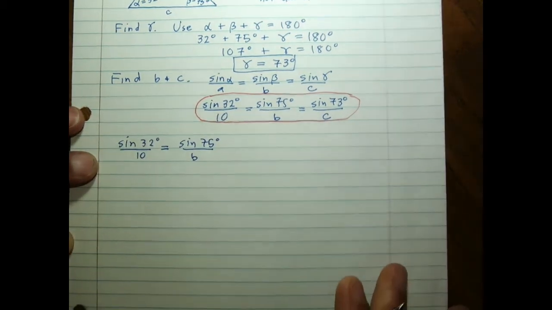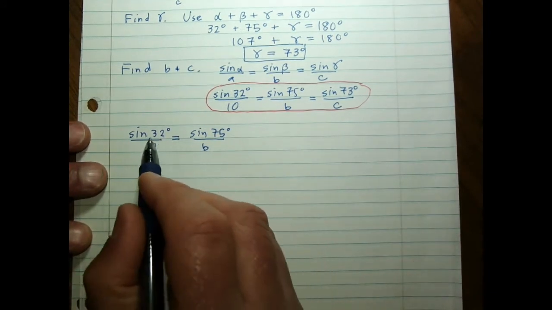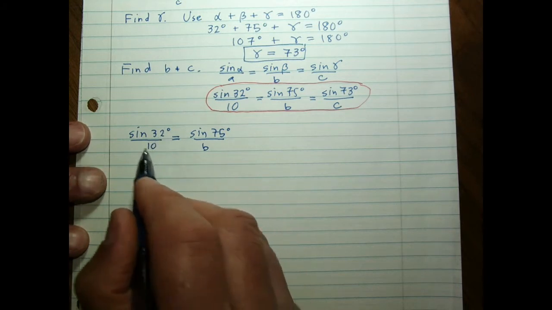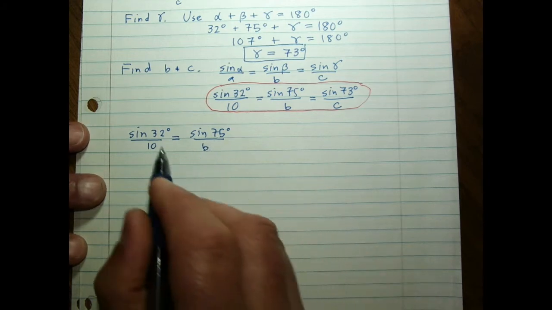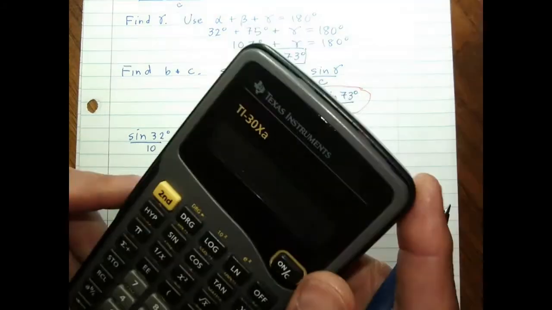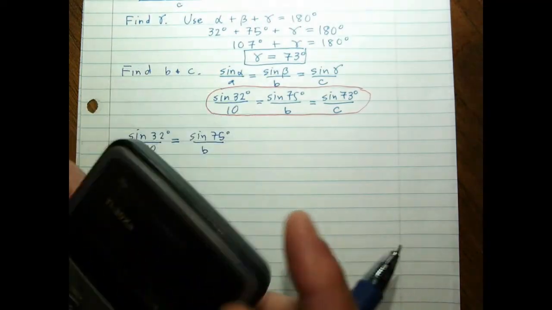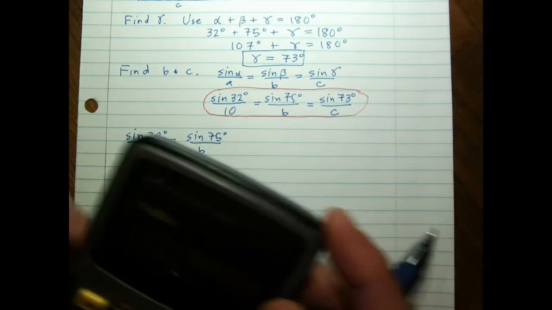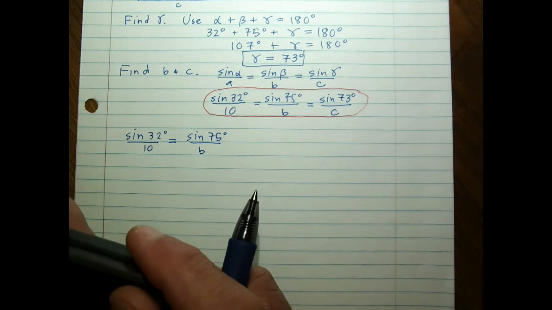And here I have a little proportion equation with just one variable. Sine of 32 degrees is a constant, a value I can figure out. 10 is a constant, sine of 75 degrees is a number, a constant. So I'm all ready to solve for b here, and I'm going to have to use my calculator to help me out. Make sure you are in degree mode. We've done a lot of work in this class with radians. We've spent a lot of time in radian mode. But for these problems, we need to go back to degree mode.